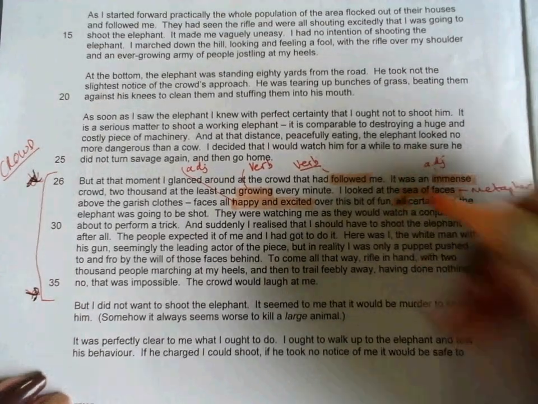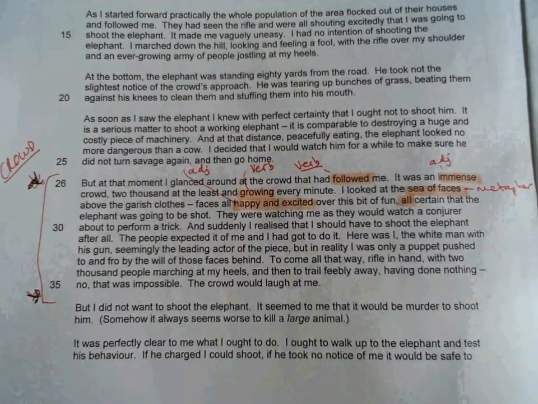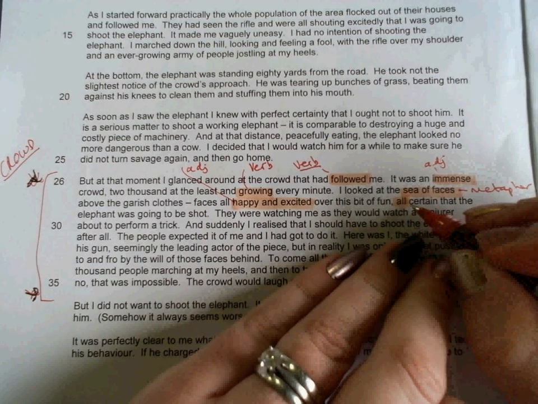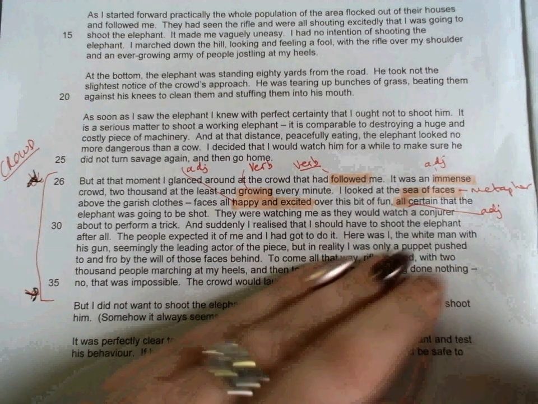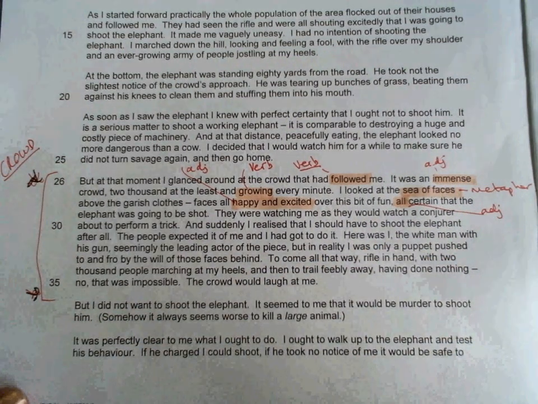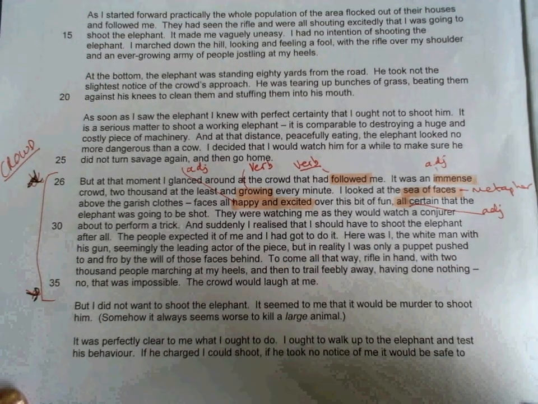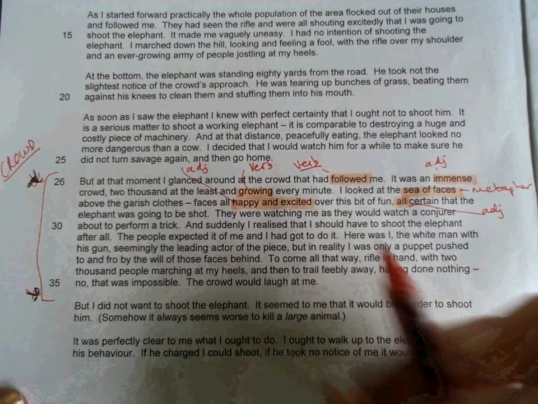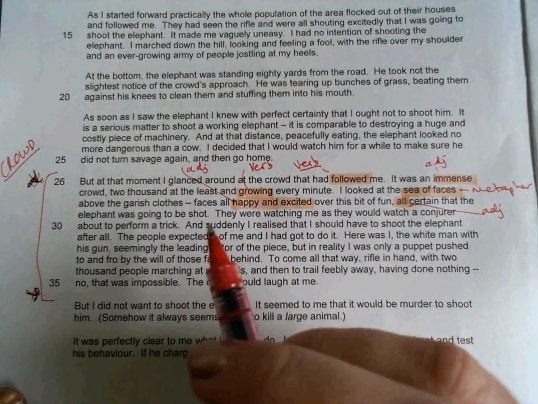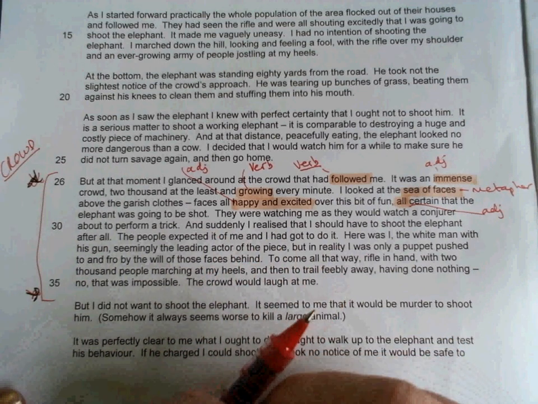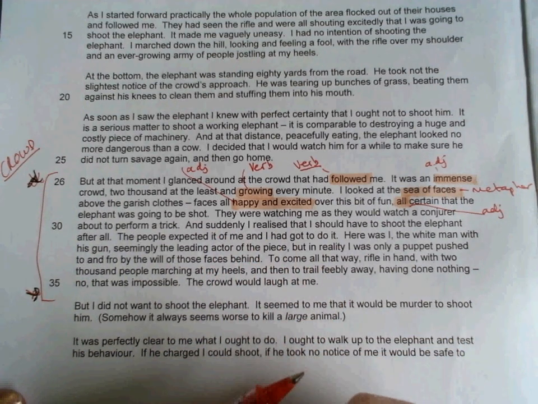So "all" is an example of a quantitative adjective. It tells you the quantity of something, but don't worry too much if you can't remember that. It's an adjective, but it again draws them together as one unit, as did this collective noun "crowd", which is repeated a few times. "They were watching me as they would watch a conjurer about to perform a trick."